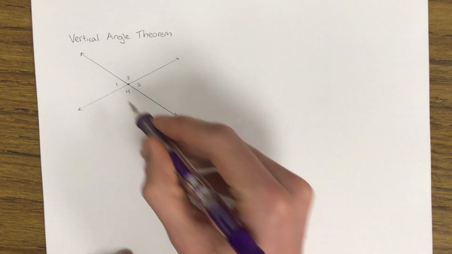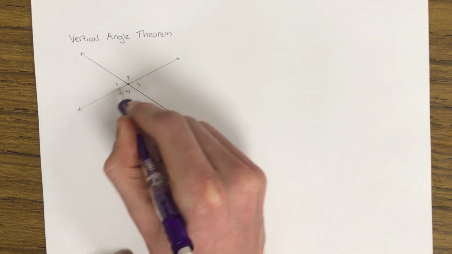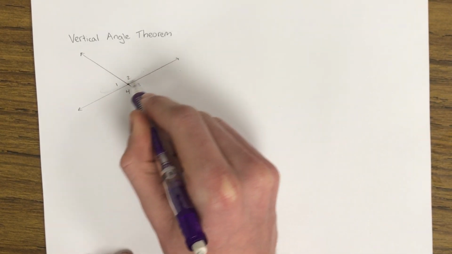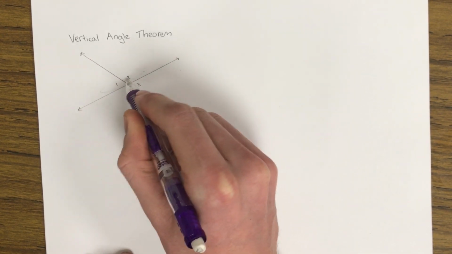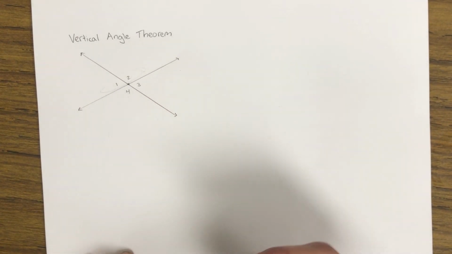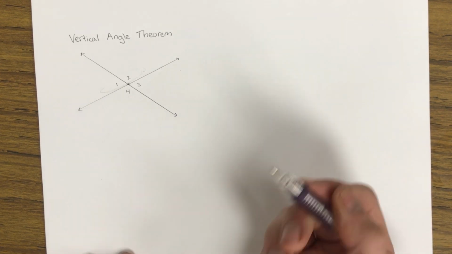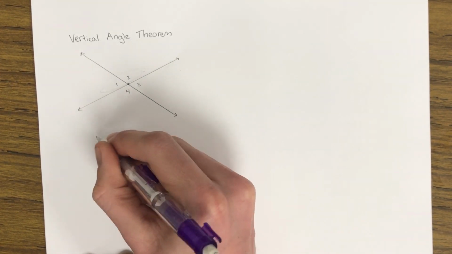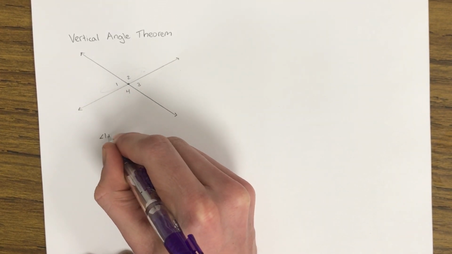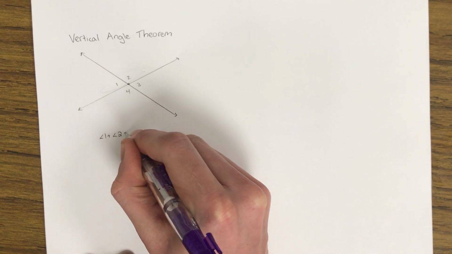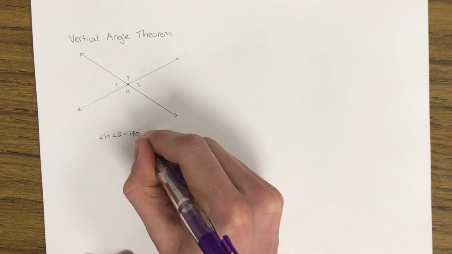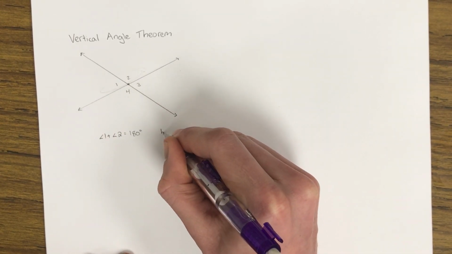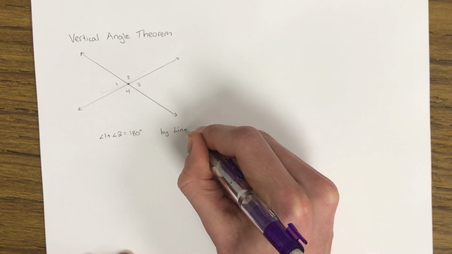So what we would say is, well, angles 1 and 2 are sitting on a straight angle and they are adjacent to one another, so they are a linear pair. And we should know at this point that that means they are supplementary. So we have got angle 1 plus angle 2 is equal to 180 degrees, and that would be by linear pair theorem.